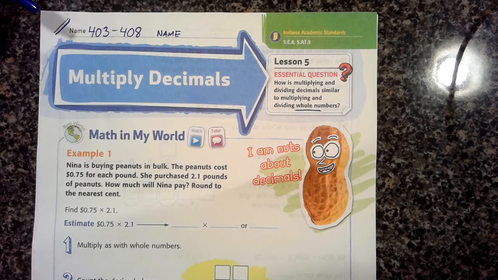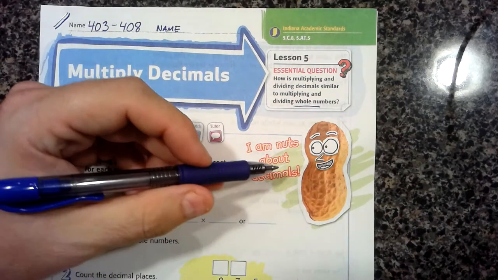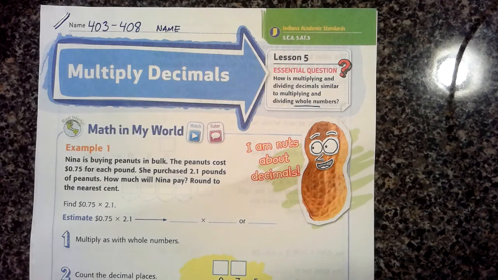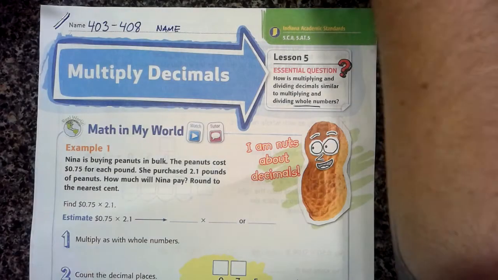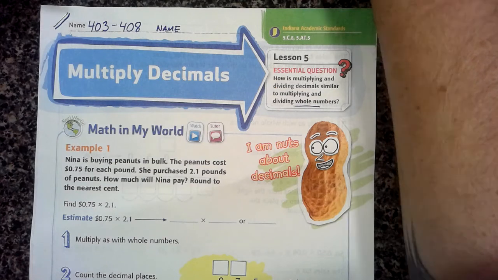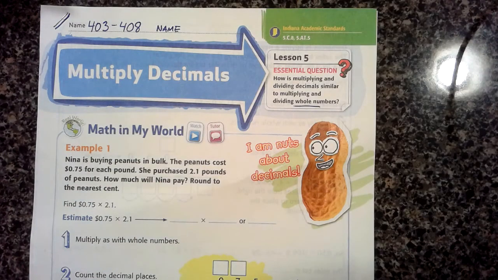Okay, so this is a peanut, and it says I am nuts about decimals. I guess they only use the picture because the story here talks about peanuts. So that's kind of weird. But Nina is buying peanuts in bulk. The peanuts cost 75 cents for each pound, which is cheap, by the way. She purchased 2.1 pounds of peanuts. How much will Nina pay, rounded to the nearest cent?